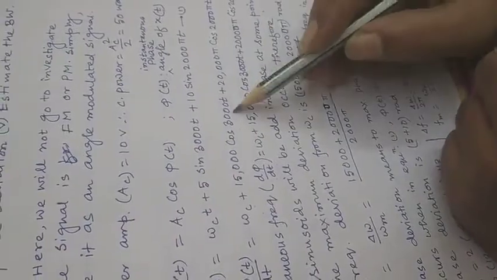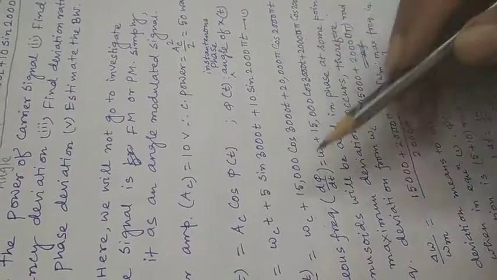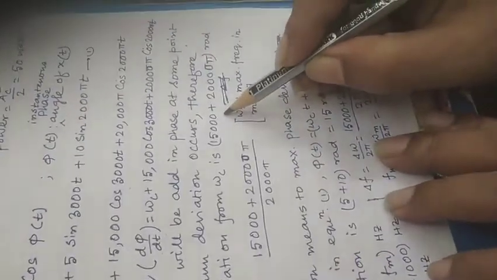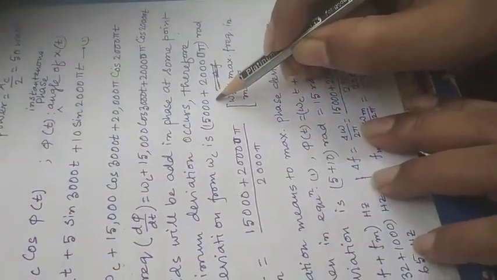In a similar way to phase deviation, frequency deviation is also defined as the deviation when it is maximum. This will happen when these two cos signals add in phase, and then the frequency deviation from omega c will be 15,000 plus 20,000 pi. That will be the maximum frequency deviation, or simply frequency deviation. So we get this as del omega, the frequency deviation.